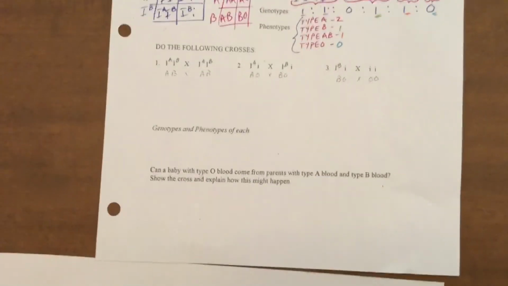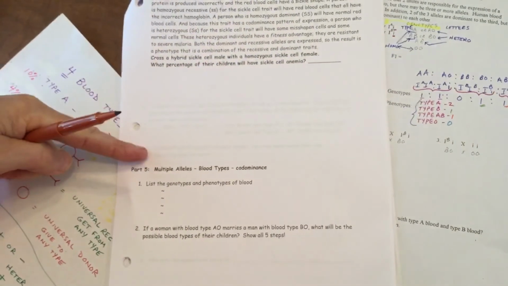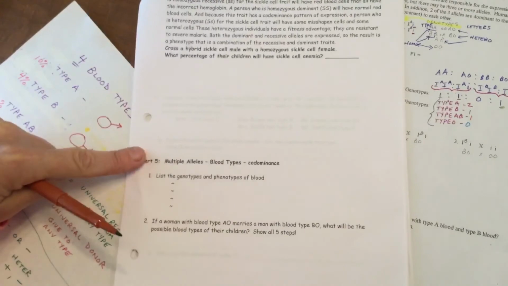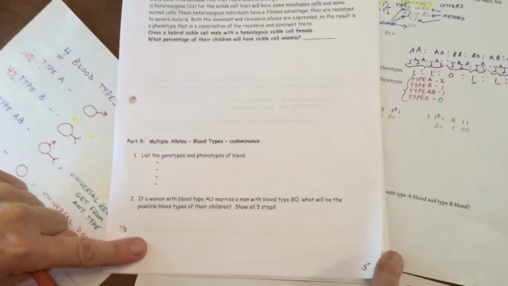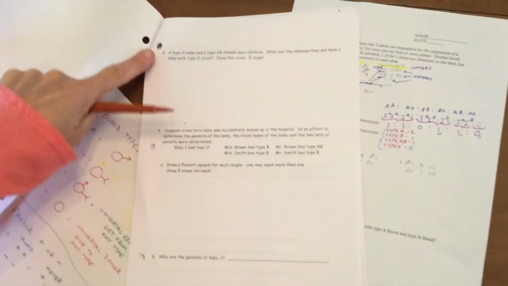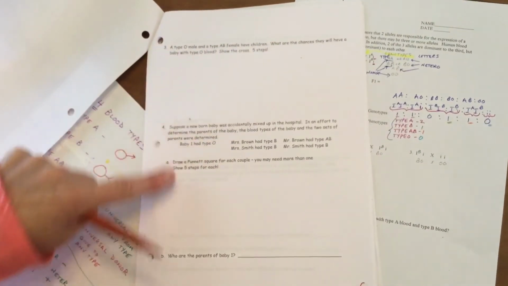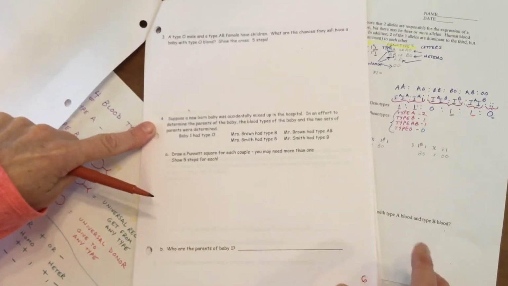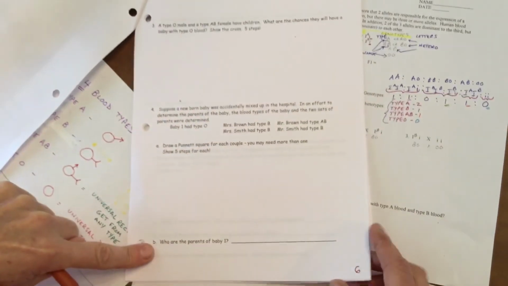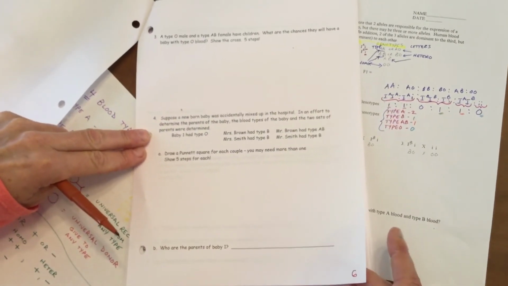Continuing in your packet, you guys are now going to continue the next couple pages. So like I said, I've numbered my pages. Now that you've finished your incomplete dominance as well as your codominance, we're now on part 5, your multiple alleles. It asks you some questions and then to solve the problem. So you guys are finishing page 5. You guys can do all of page 6. It asks you about showing all 5 steps for these and answering a little question here as well as down here based on the information that you get from completing those Punnett squares.